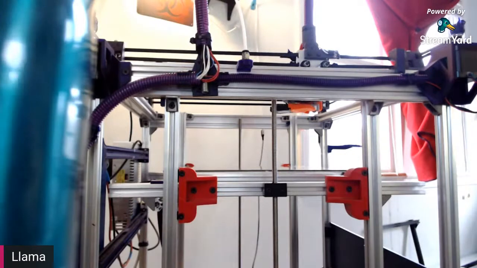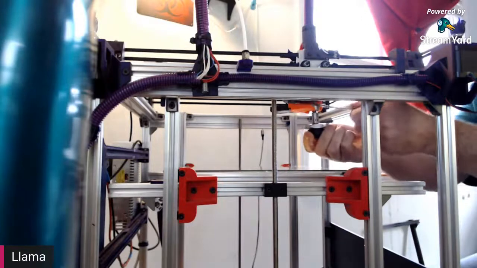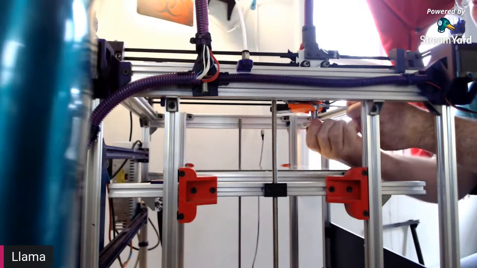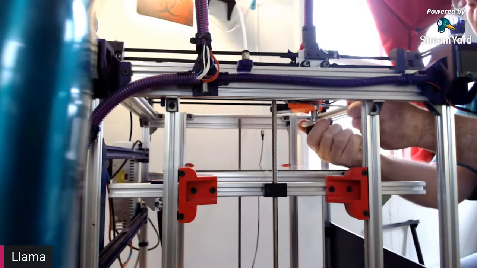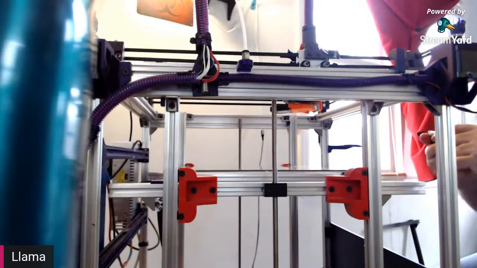I'm going to find the 6 nozzle too. I don't remember what I did with it. Let's see, that's loosening, I think. I can't remember. All right.